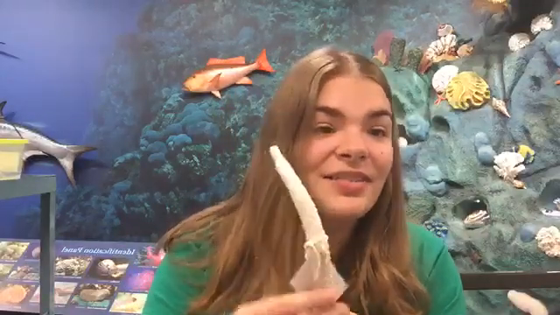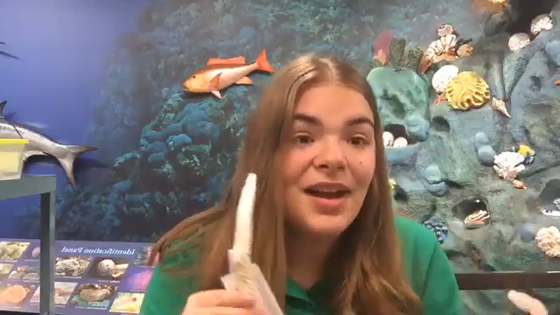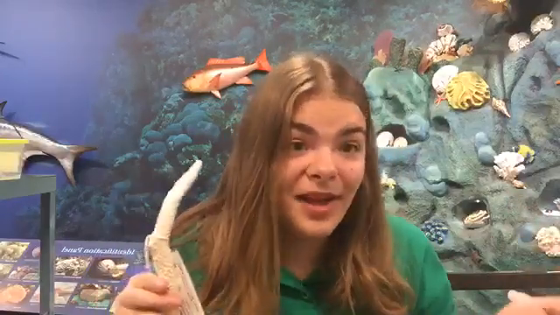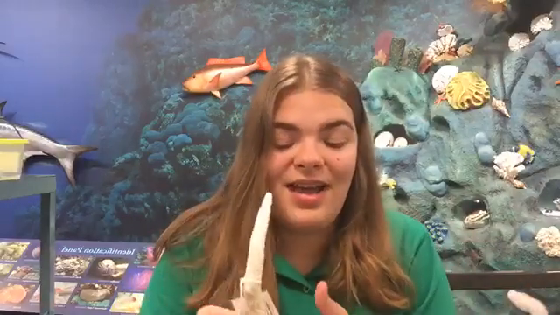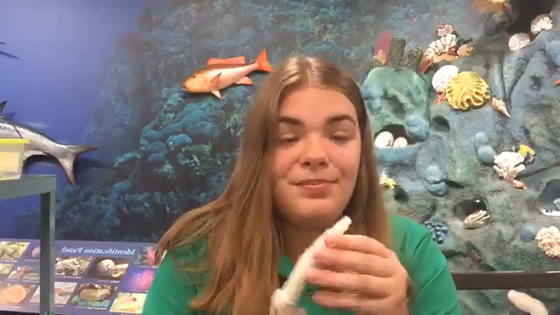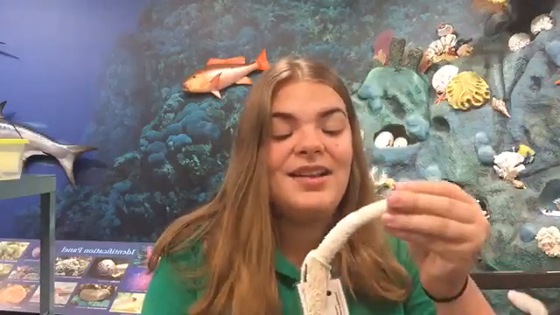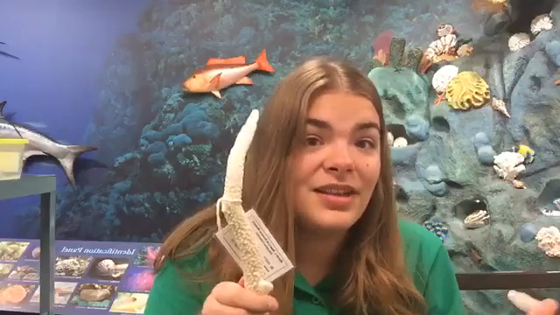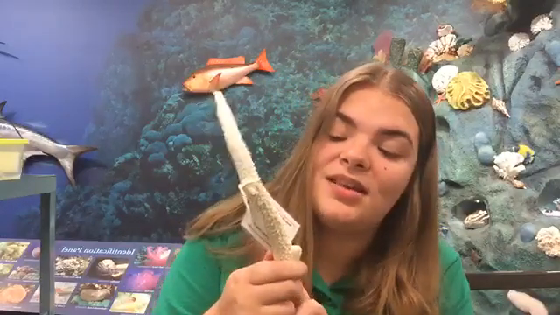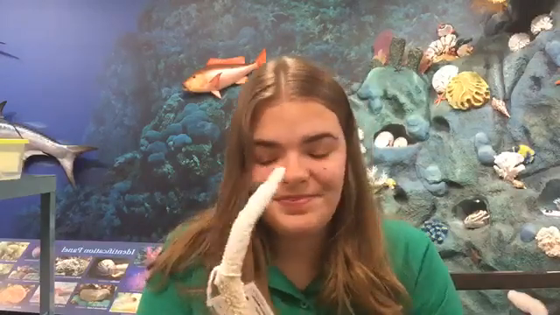Hard coral generally has a symbiotic relationship, and when I say symbiotic, I mean that it benefits one of the organisms in the relationship, and they are in a symbiotic relationship, algae is, with hard coral, and the specific type of algae is called zooxanthellae.